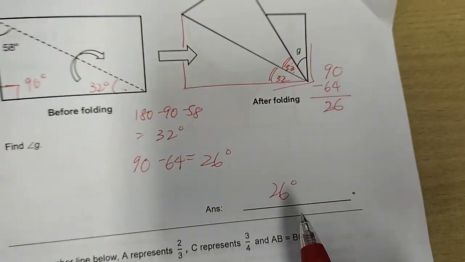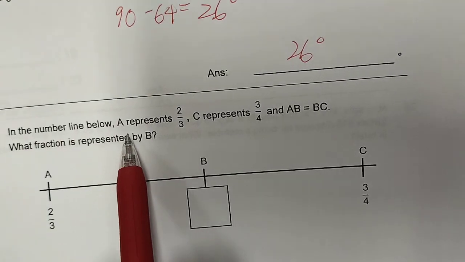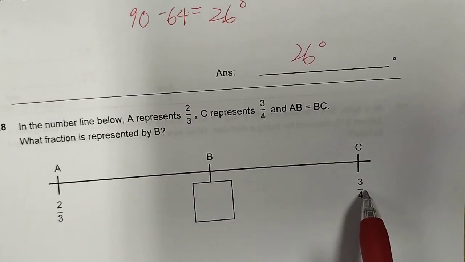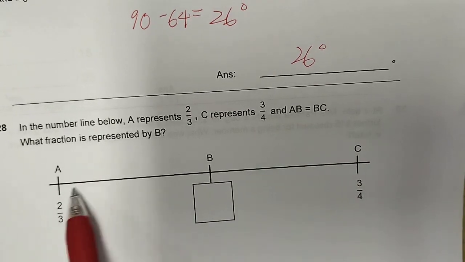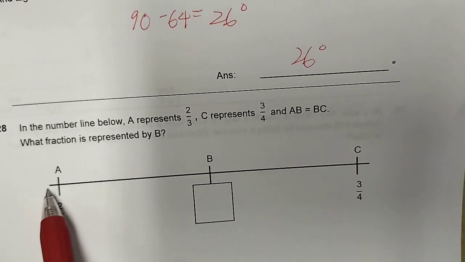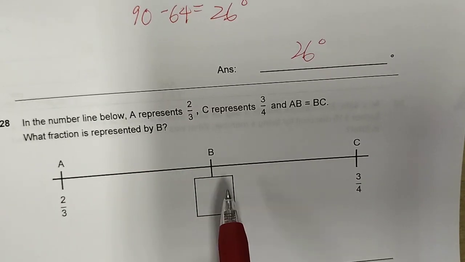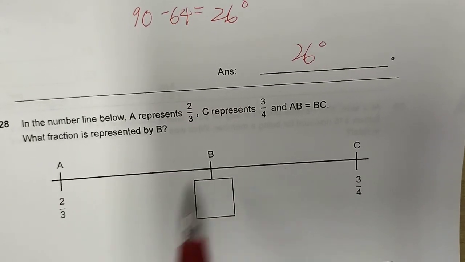Next step. In the number line below, A represents 2/3 here. C represents 3/4 here. AB is equal to BC, so these two lengths here are equal. What fraction is B? In other words, this is the center of these two.